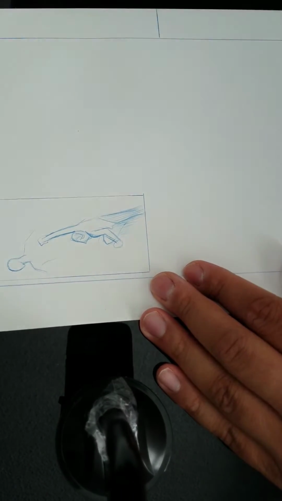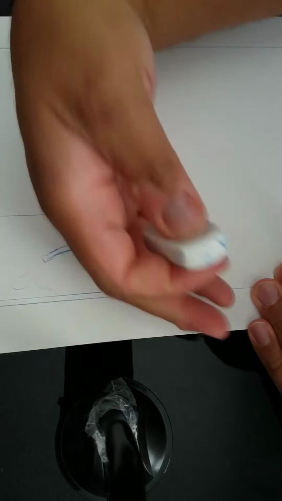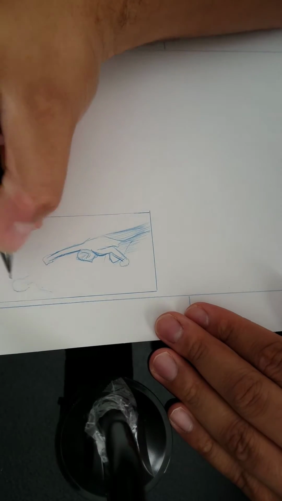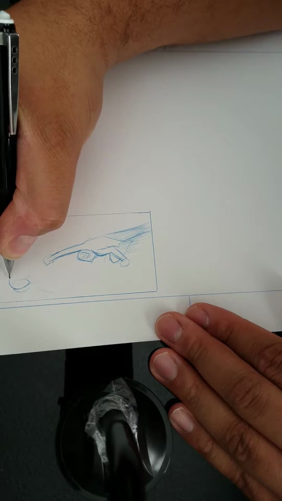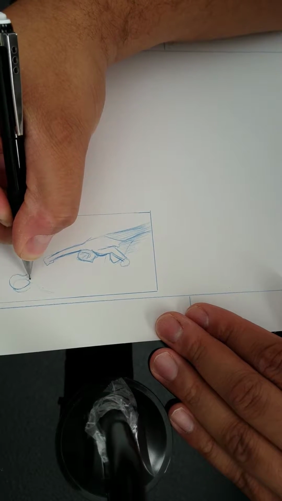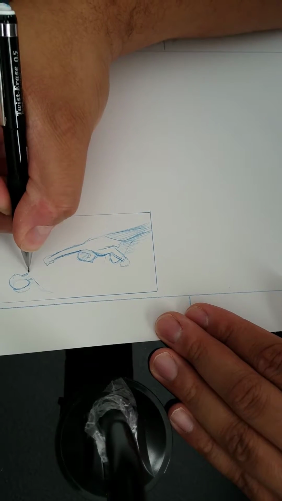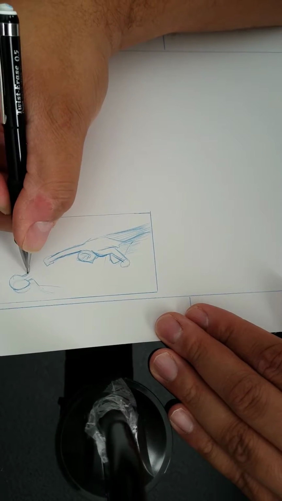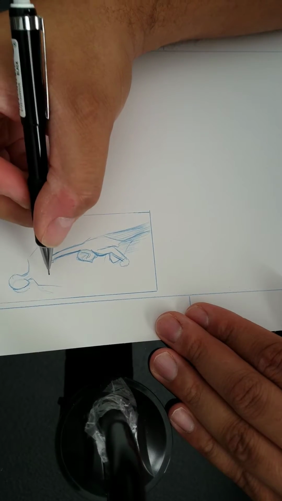His body's kind of big. Let me draw that. Redo. So there's his face right there. His head. There we go. And so we're gonna do this.